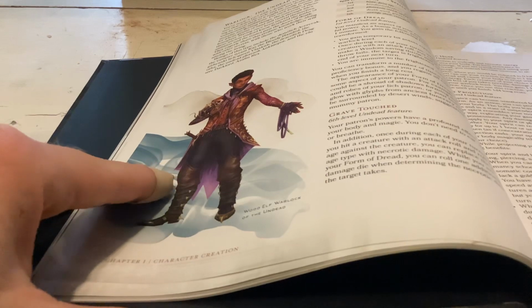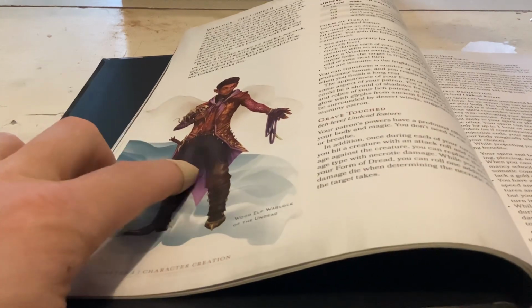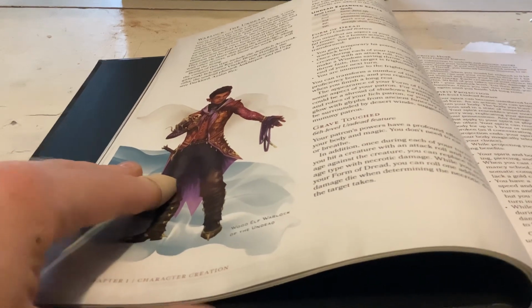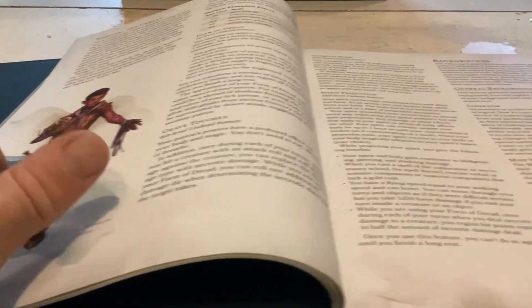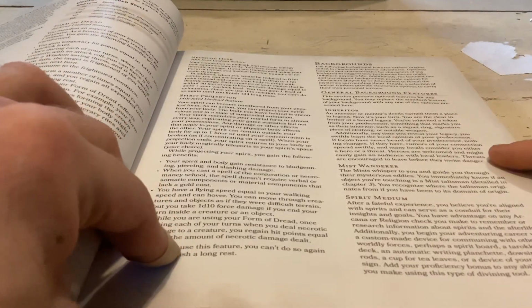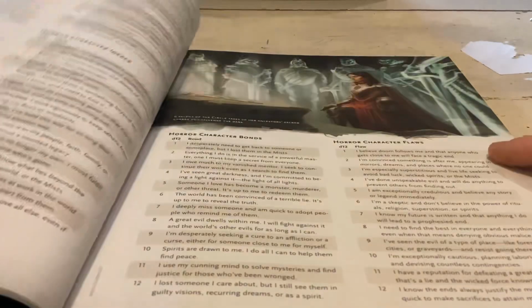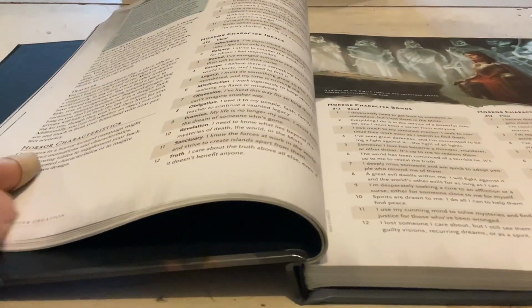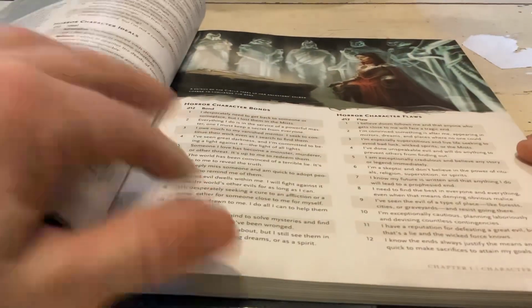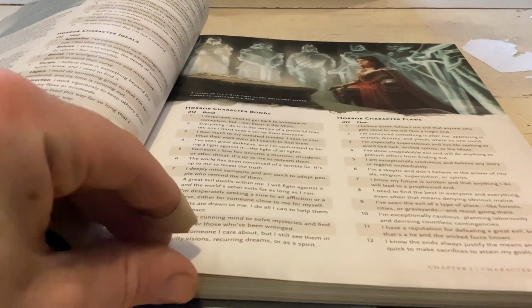So that's the good thing about character creation in here for the GMs: it gives you ideas that you can use to build NPCs to introduce new ideas. And of course, like usual, it does have the backgrounds as well, so you can flesh out characters even more. And just like other character creation, it has your ideals, your bonds, your flaws, that you can either roll, like any table like this, or pick.